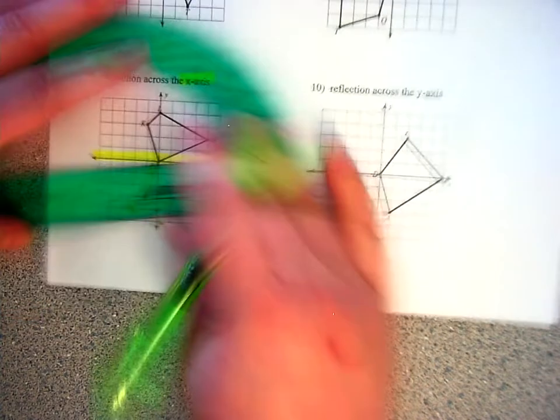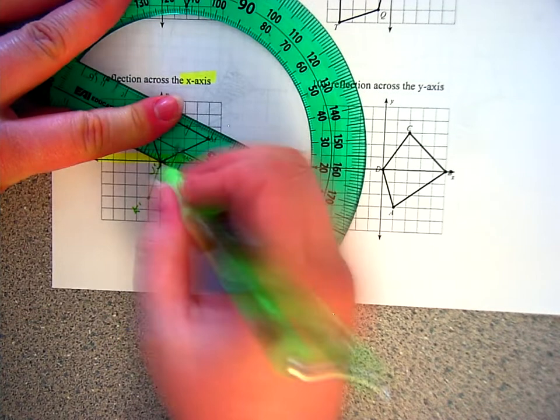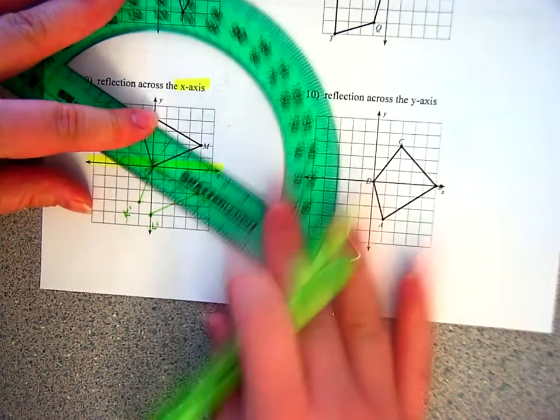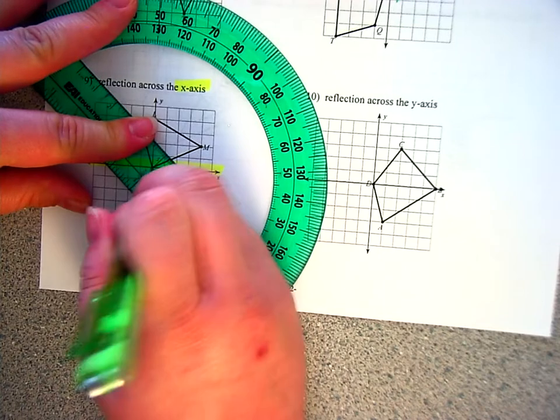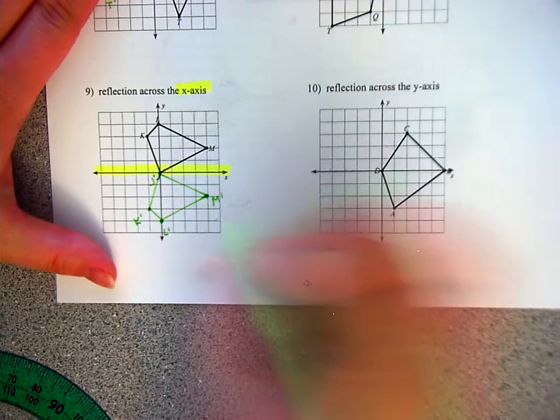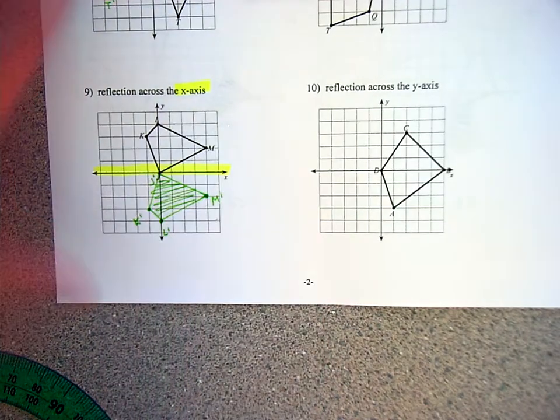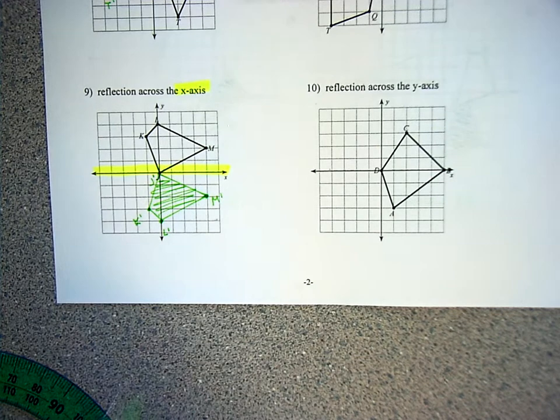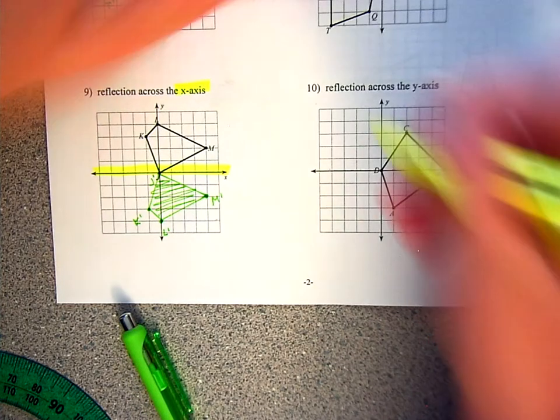We have all our vertices, so we are connecting them. And then we are shading in our image. On number 10, we're reflecting across the y-axis.